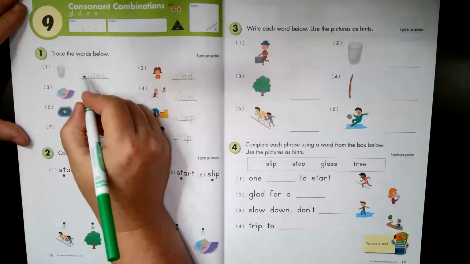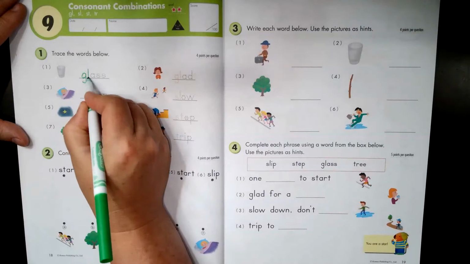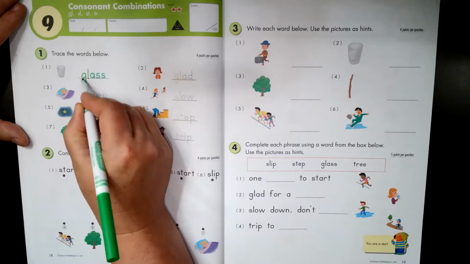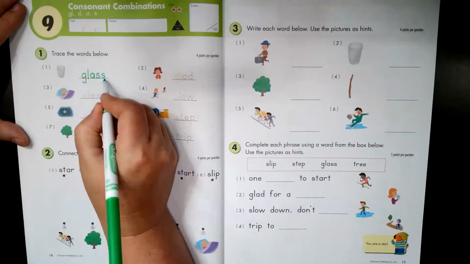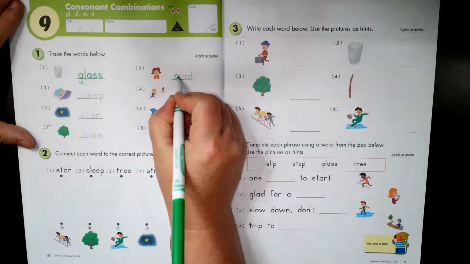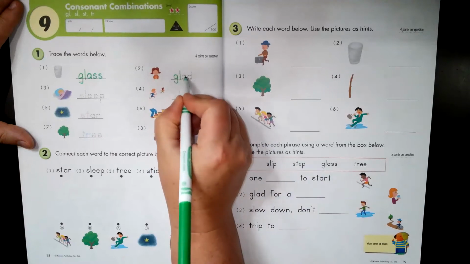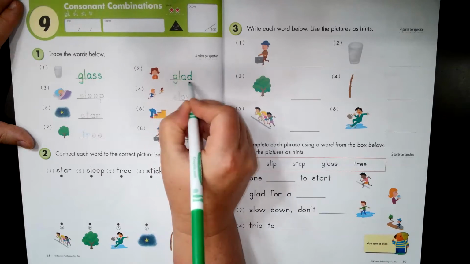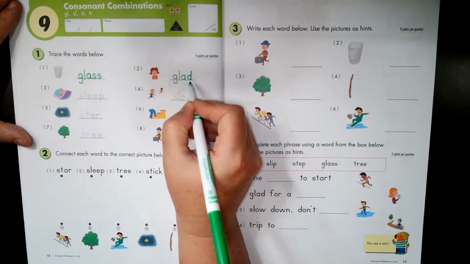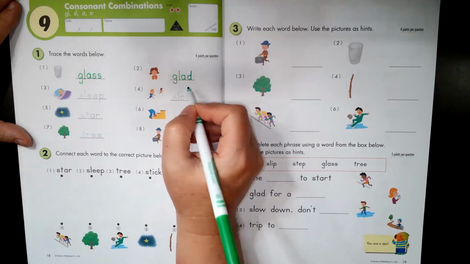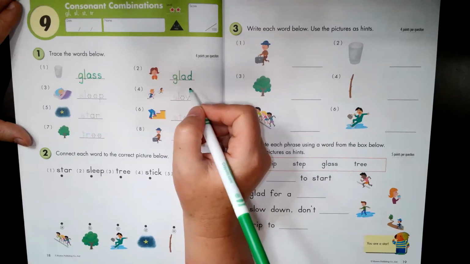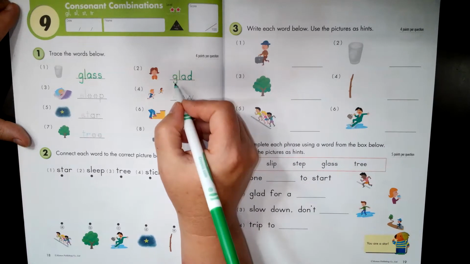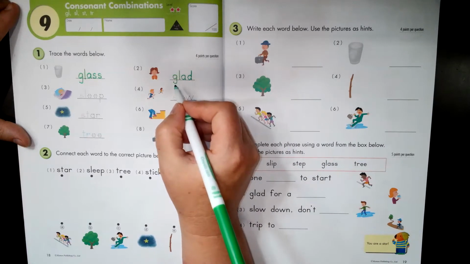This is a glass. The sounds are g, ul, gul, ass, glass. Then glad. Glad is another way of saying happy. So if you are glad you got a present, then you are happy you got a present. I was so glad to see my mom at the end of the trip.